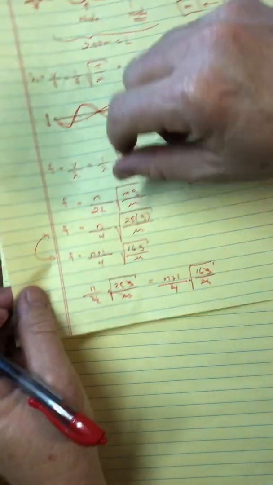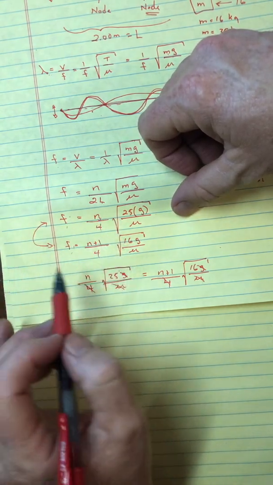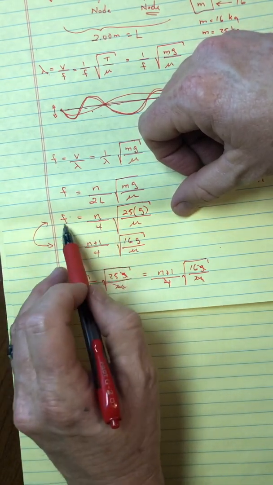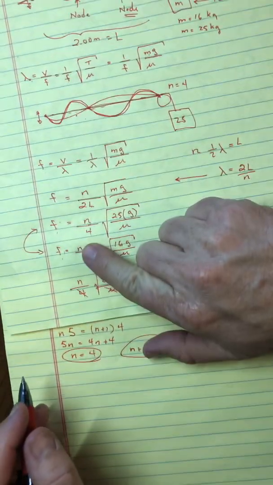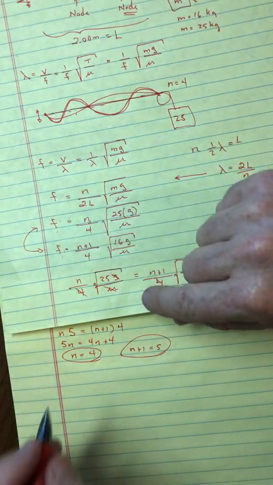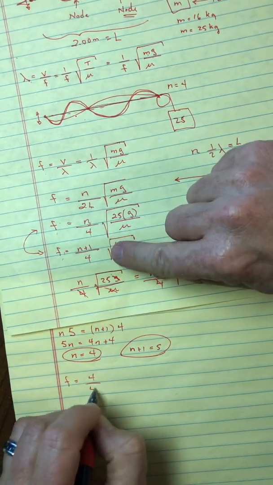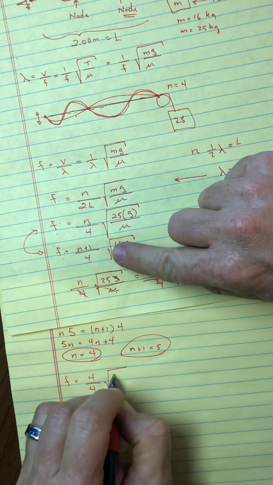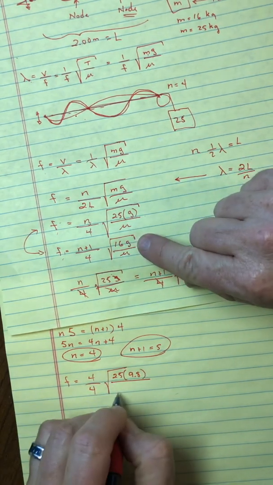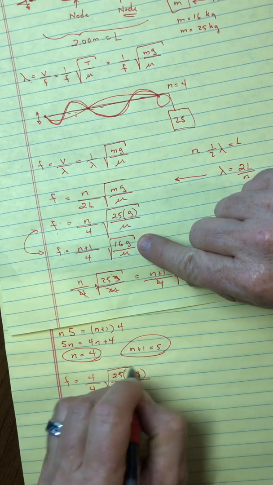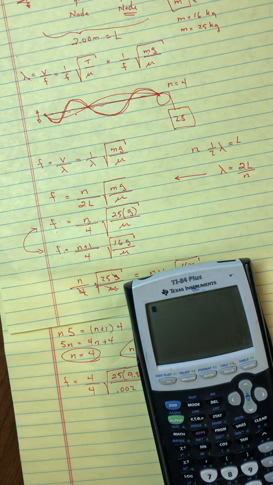And of course now I can come back to either one of these two equations, now that I know what n is, and put it into either one and solve for f. And they, of course, should come out to be the same thing. So I'll just take that first equation here on page 1. So f equals, and so I'll have n equal to 4 over 4 times the square root of 25. g is 9.8, and the mass density is 0.002. And now I can get the frequency.